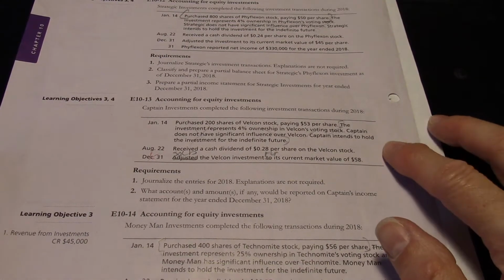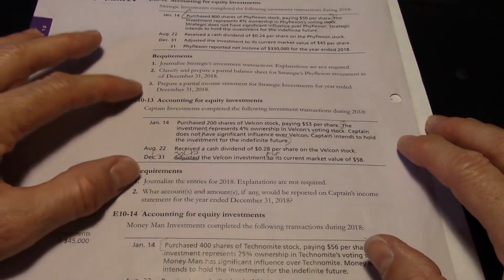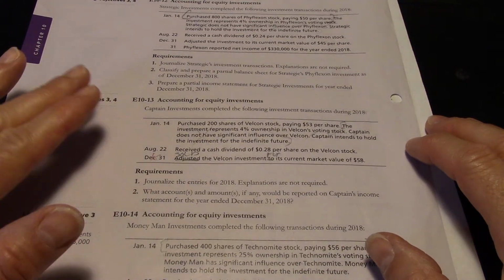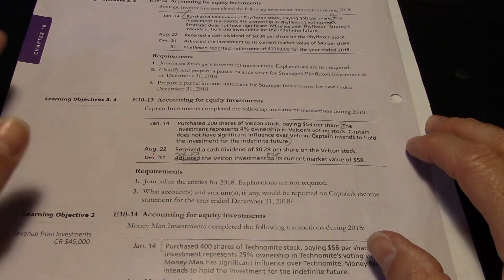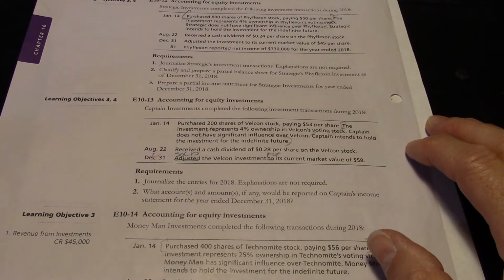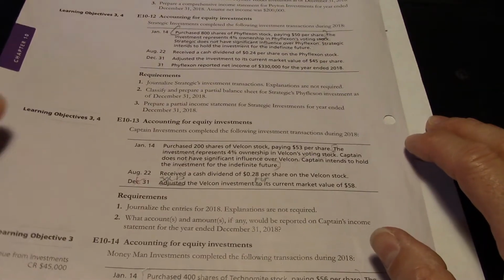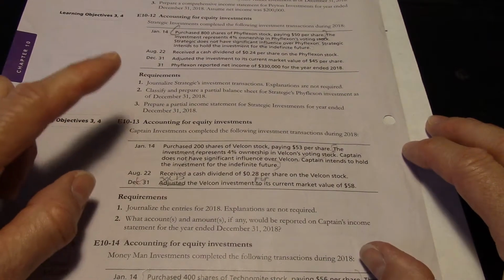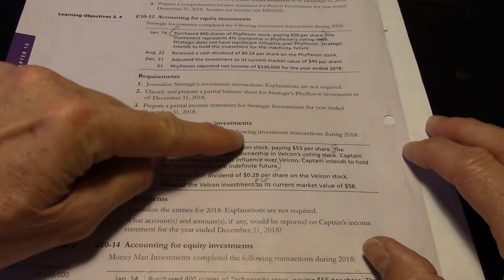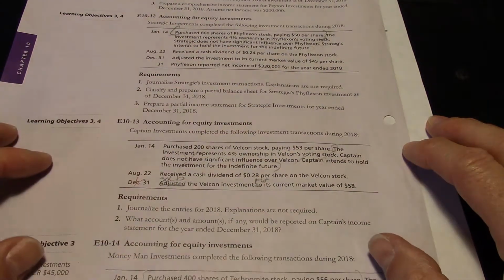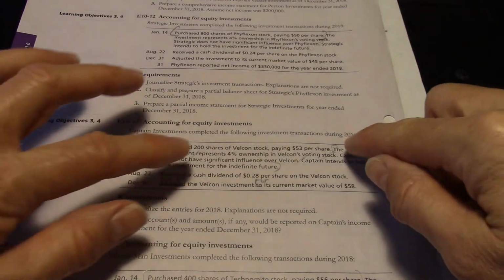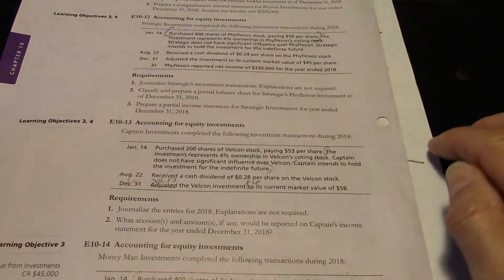Alright, so in this video we're going to do another equity investment transaction, but this time it's going to have a gain. Last video there was a loss. In this case we're the accountants for Captain Investments, and they purchased 200 shares of Velcron at $53 per share. For our purposes in this class, we don't have to worry about the rest of this stuff.